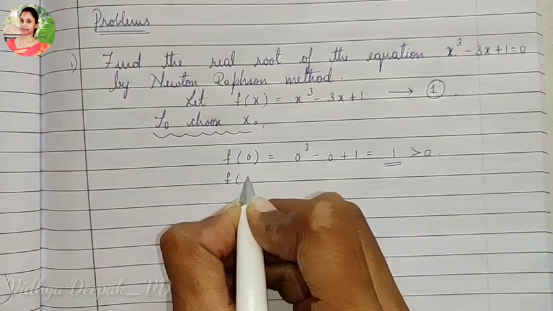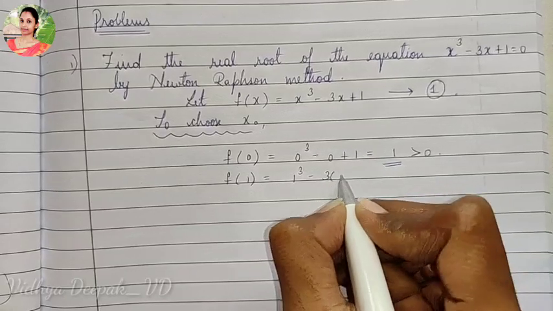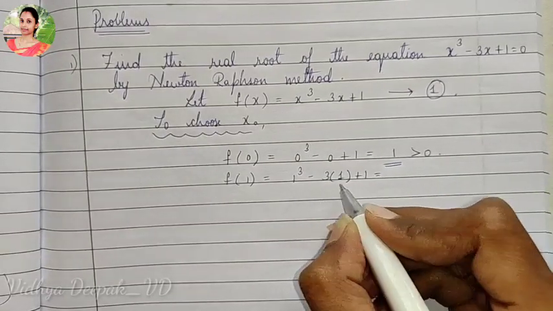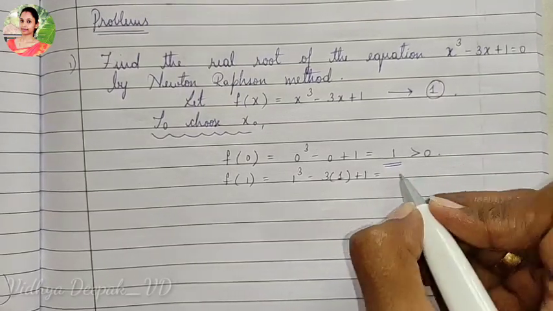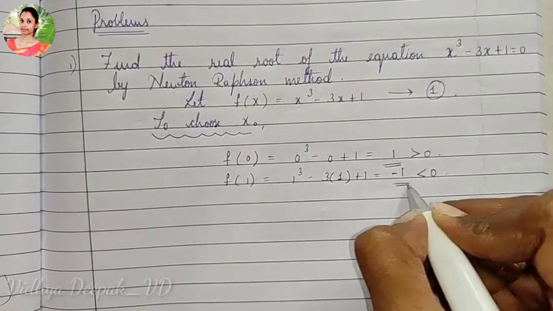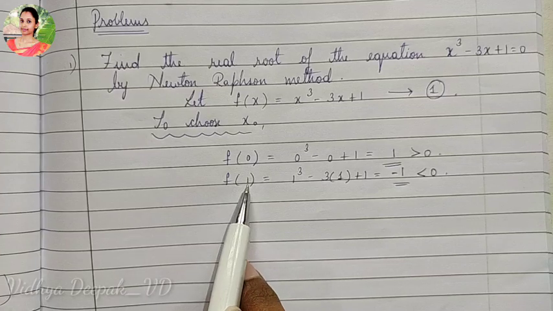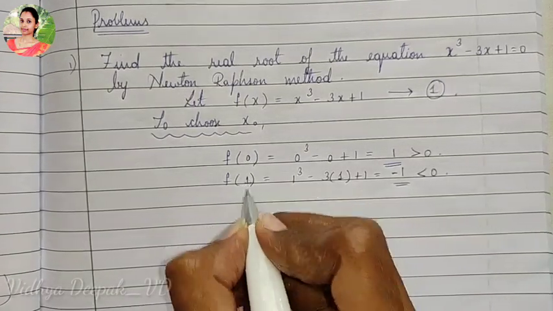Next, f of 1, I'll try. So we have 1 cube minus 3 into 1 plus 1. That is equal to 1 minus 3, which is minus 2. Minus 2 plus 1 is minus 1, which is less than 0. So we know that the root lies between 0 and 1. Root lies between a and b, remember? So root lies between 0 and 1.